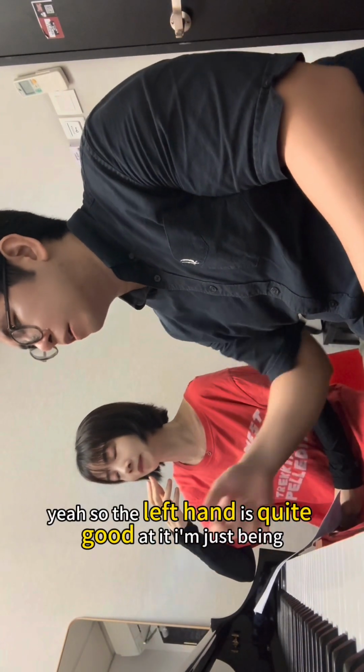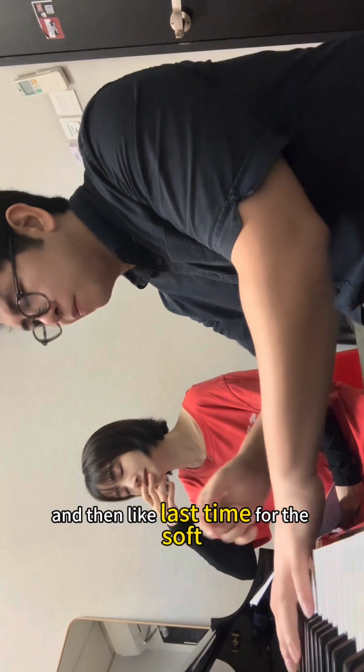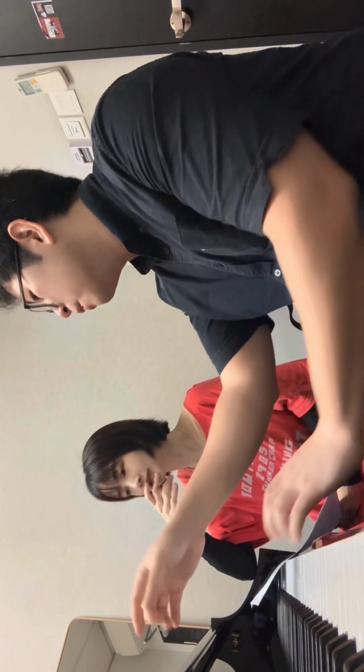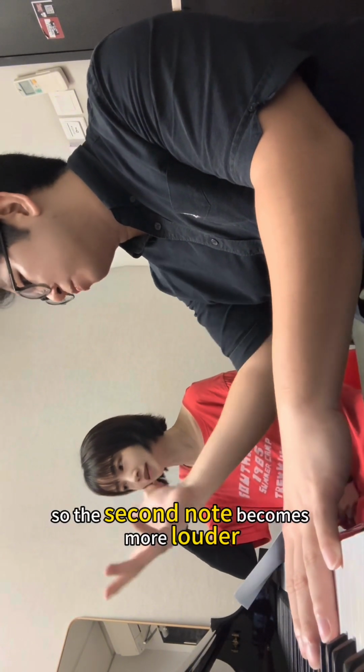I'm just playing a reduction. You make the left hand more, and then like last time, for the soft chords, I am very soft. But when I want the volume, the second note becomes louder. I don't put it in the background anymore. So that's what you can do.